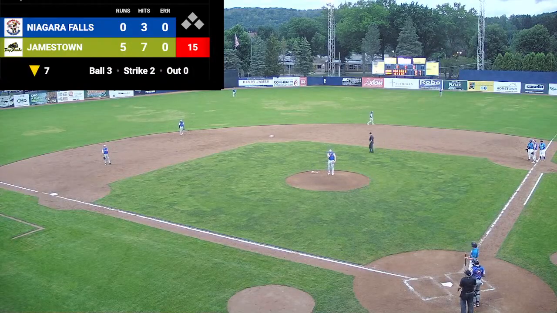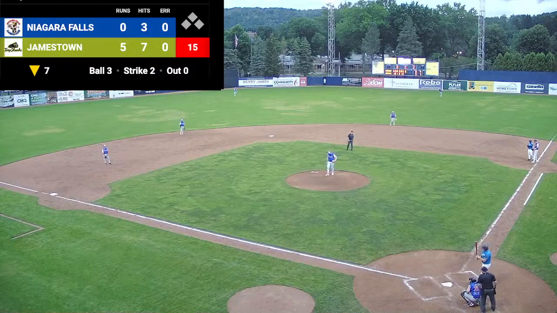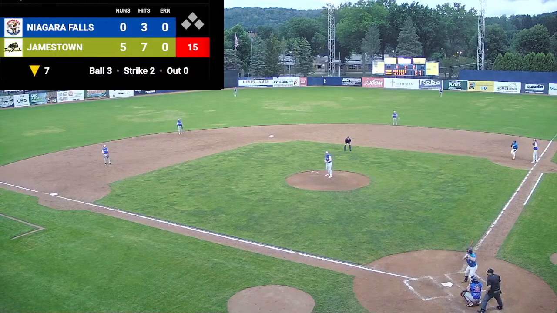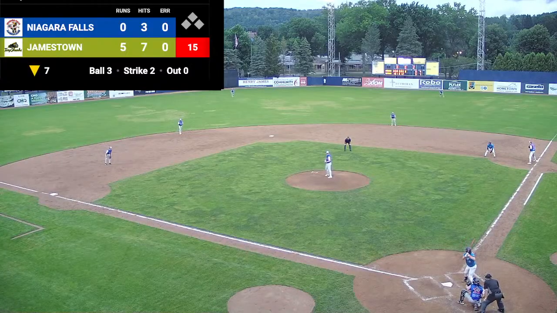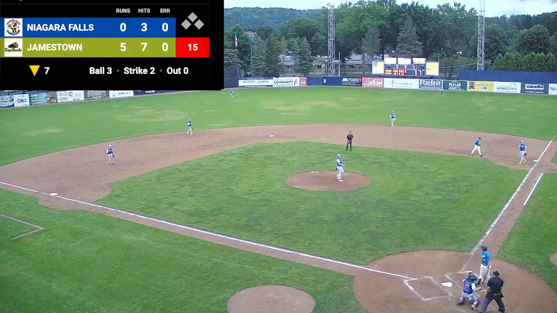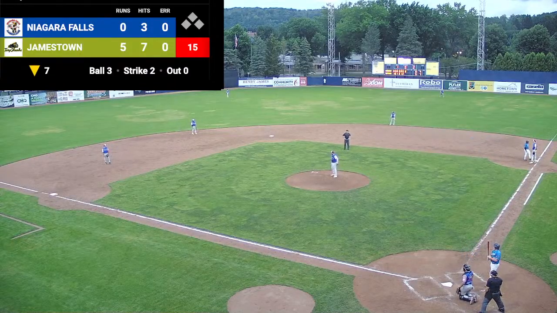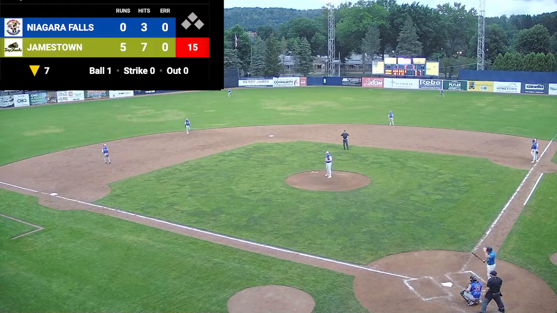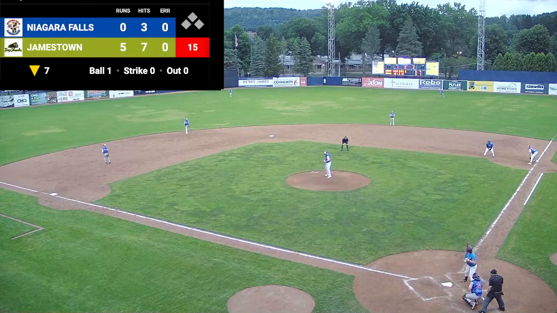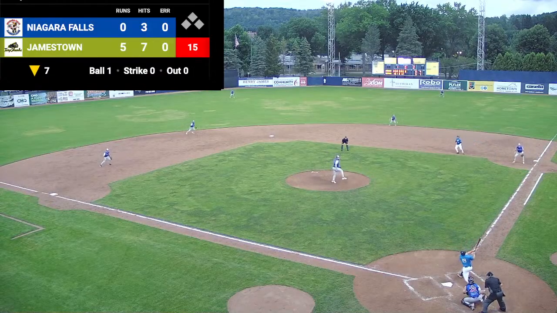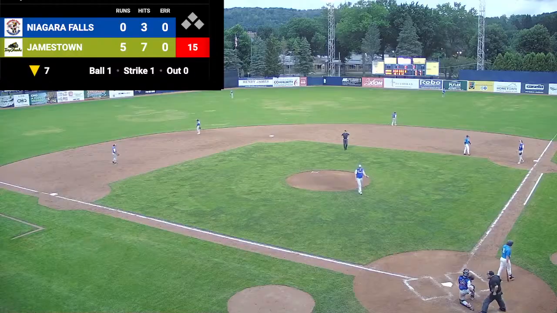Finds himself over 3 on the day. So it's already the 4th time through the Skunks order. The Americans barely into their 3rd time through. Outside edge, ball 1. Fouled off to the right side to even up this count.